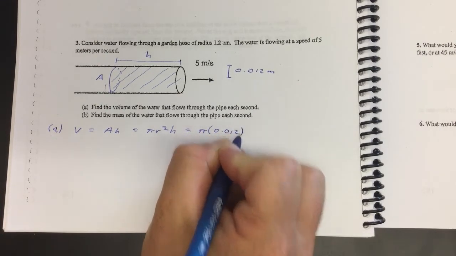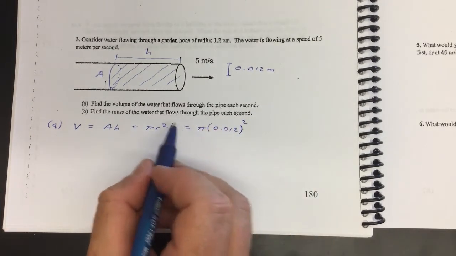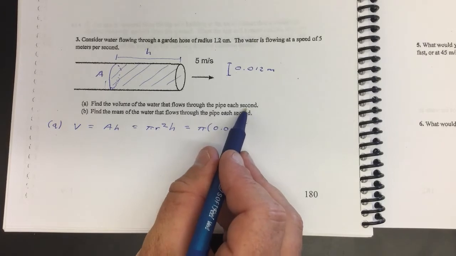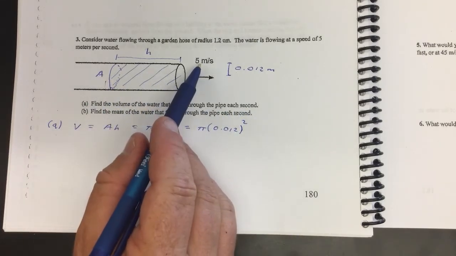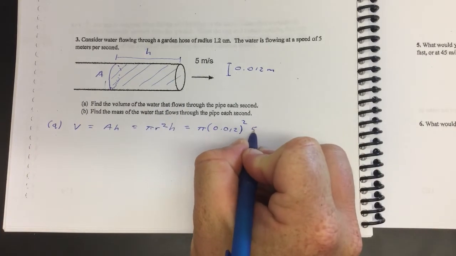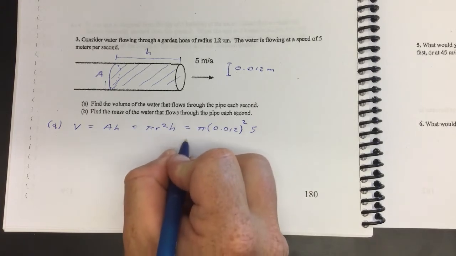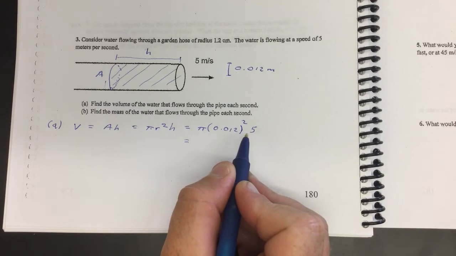I'm not going to put the unit because I know I'm working in meters. And then we need to square it. And then the height that we want to use, well, it says each second. So what we really want to do is the distance we want to use is the full 5 meters, because the speed's 5 meters per second. So you're going to have 5 here. And then we just need to multiply this out. If that's in meters squared and that's in meters, we'll get cubic meters.